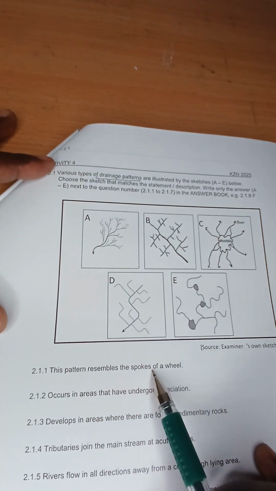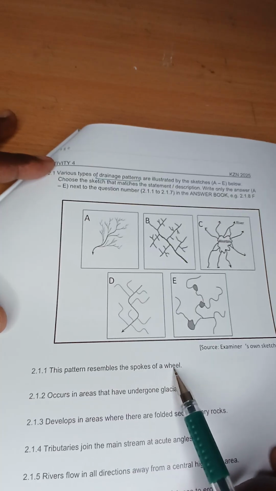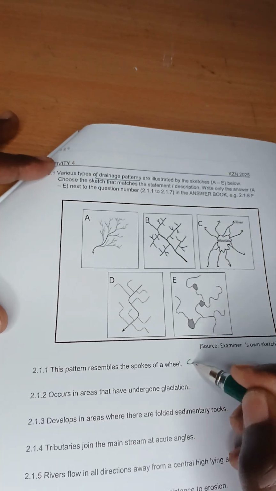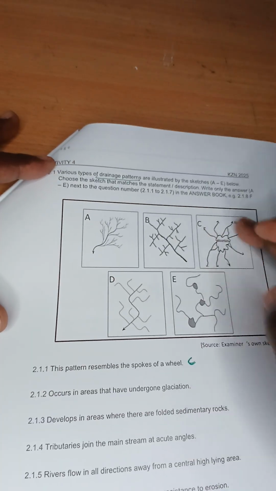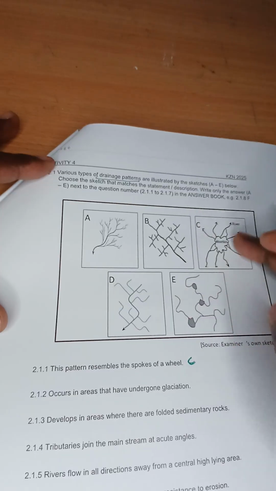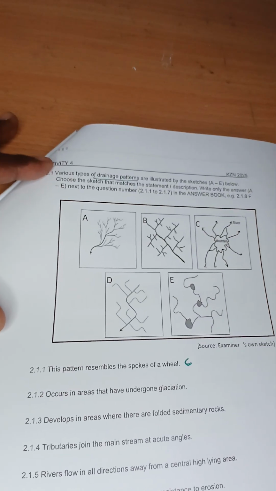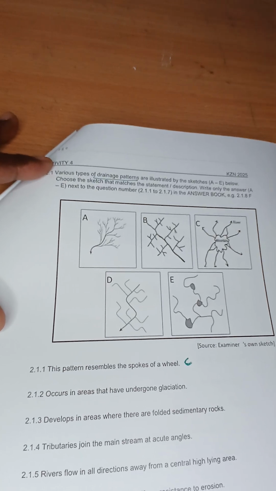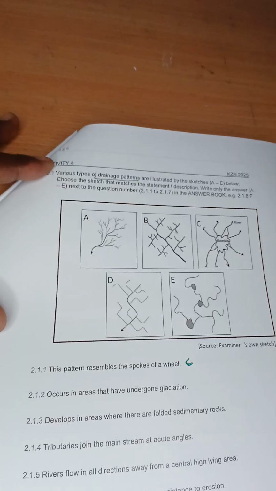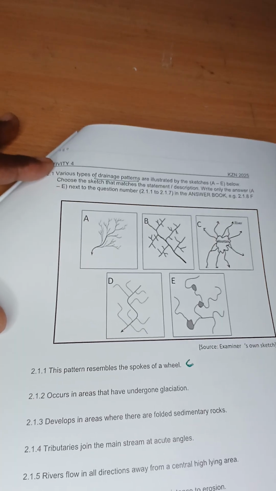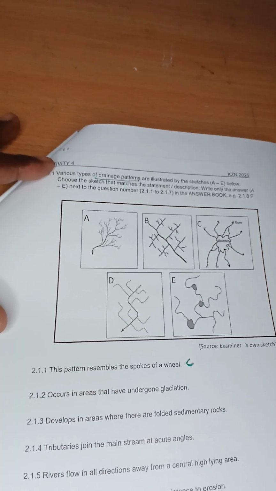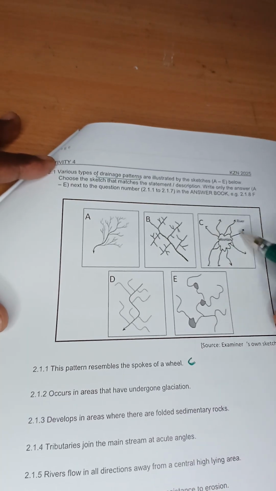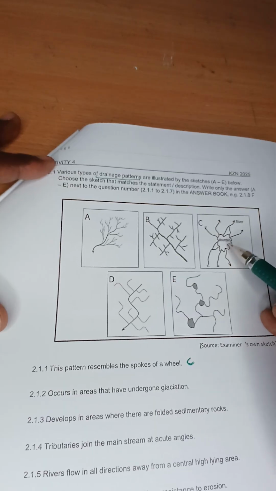This pattern resembles the spokes of a wheel. Which one resembles the spokes of a wheel? You can see it is this one, which is C. So you should know the drainage patterns in terms of description, in terms of what they look like, and also in terms of the underlying rock. This is what will help you to get more marks as far as drainage patterns are concerned. The moment you know how it looks and how to describe it, then it becomes easier. So it resembles the spokes of a wheel, which is C, your radial or your centrifugal.